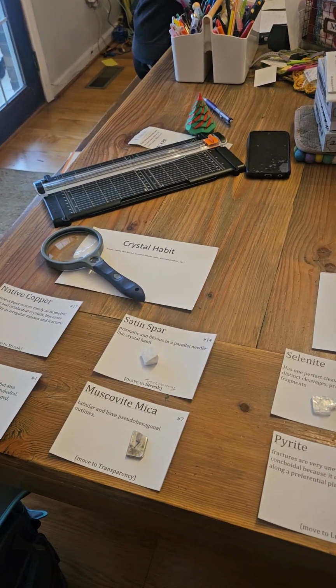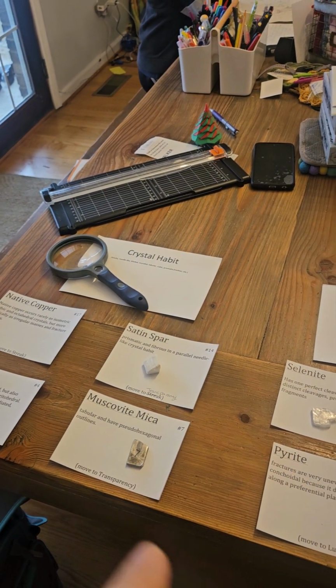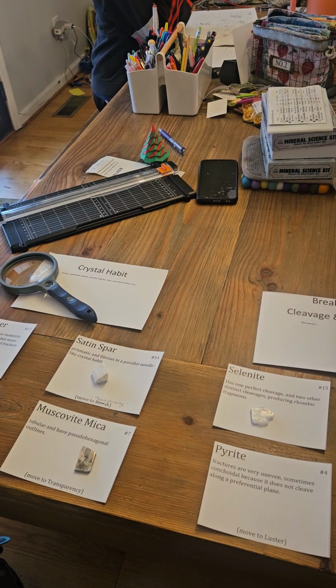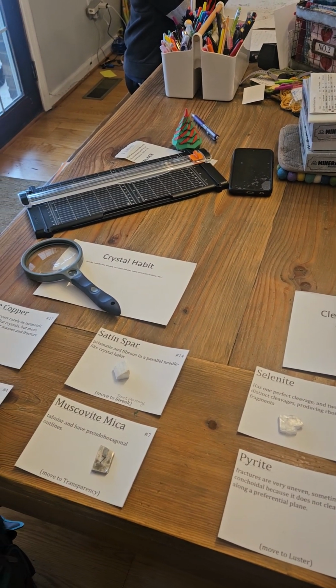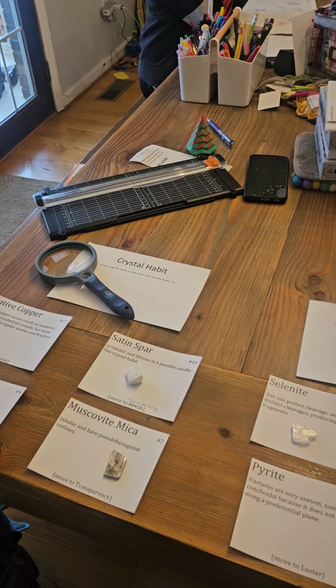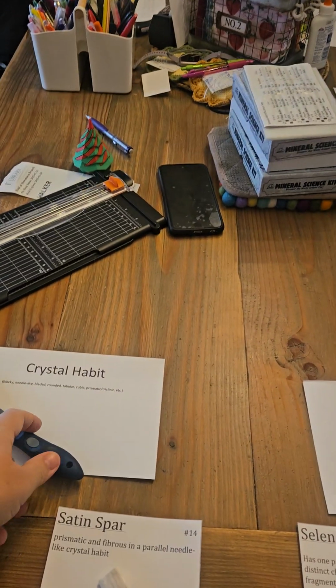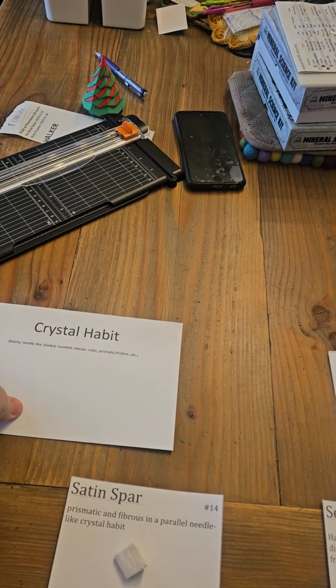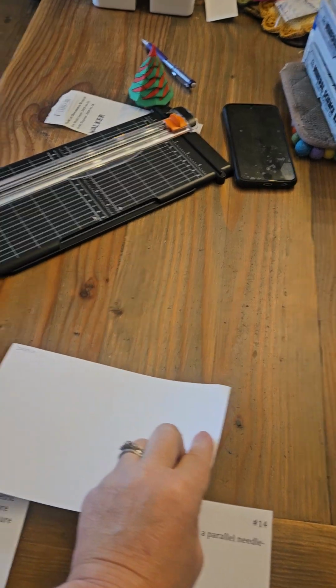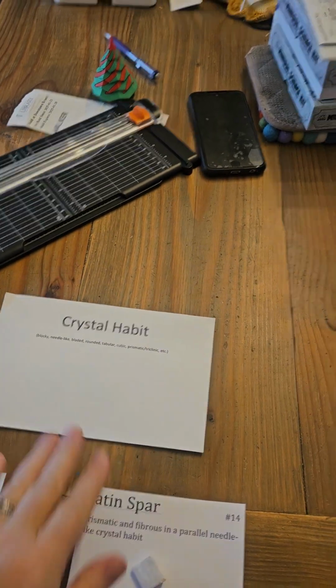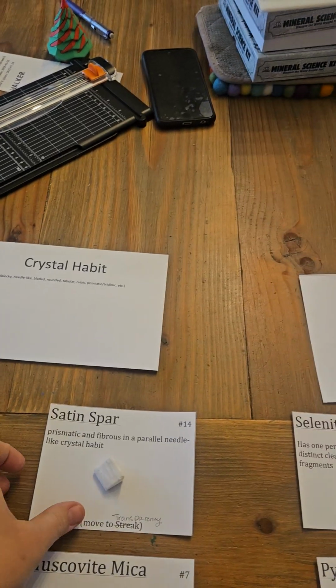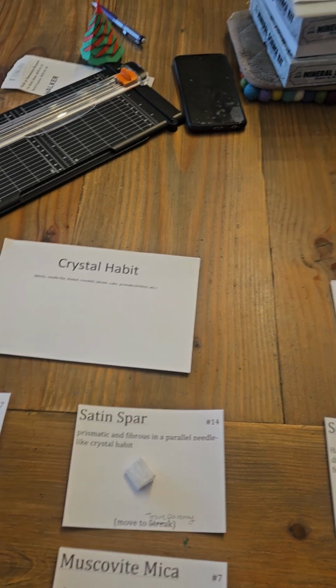I suggest doing it with your whole class and then walking them through each station. So we have 6 stations, and I'll go over those with you. They are in a particular order, so be sure and start with the first one, which is the crystal habit, and they are all labeled on the back for you so that you know in case it gets mixed up somehow. And then each of these cards are also labeled on the back so that in case those get mixed up.